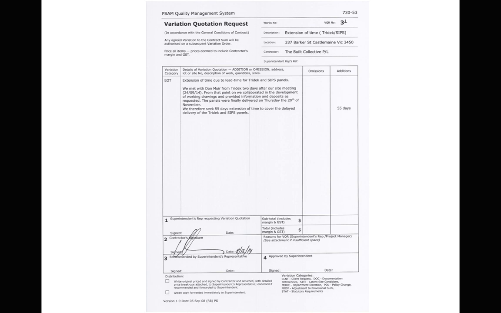Okay, so what do you do? Everything's all set up. You go to the supplier who says they've got everything, and all of a sudden they've got nothing, and basically everyone's delayed by 55 days.